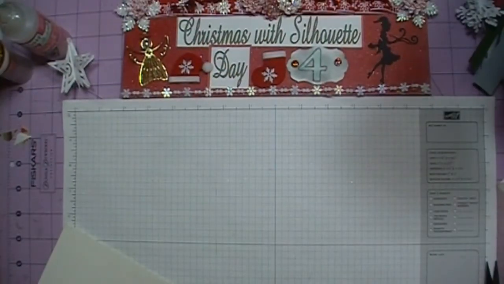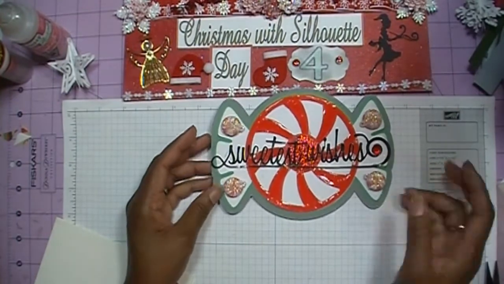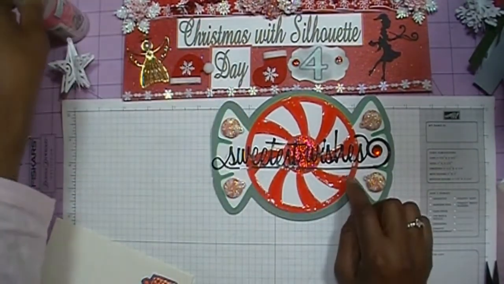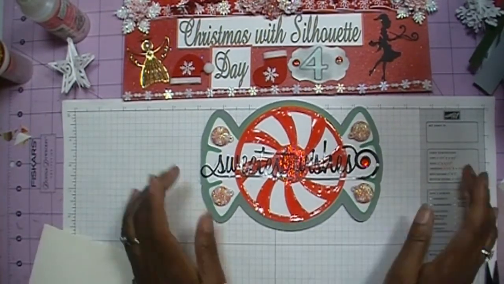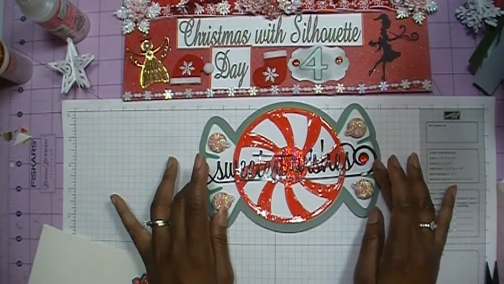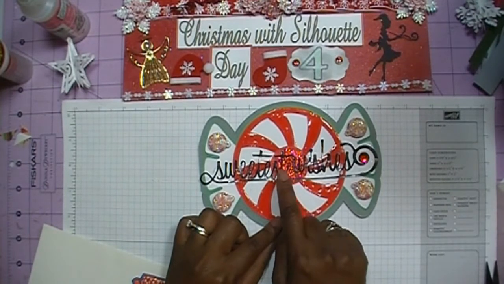Okay everybody, so I am back with the finished card. So what I've done is I went ahead and took some glossy accents and colored in my little spokes here for the candy. And then I added the last cut piece, which says Sweetest Wishes. And I also decided to put a little glitter in the center of the candy.